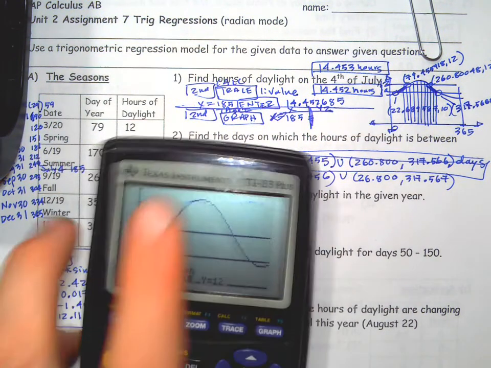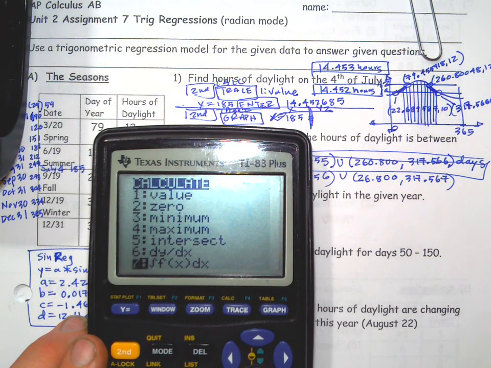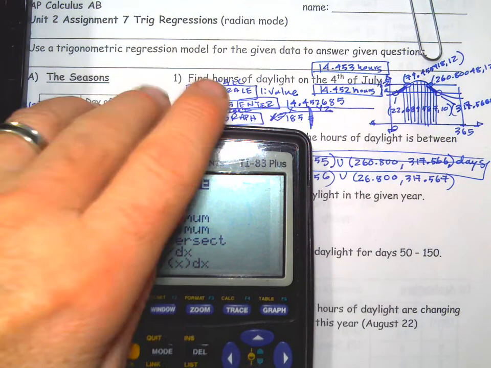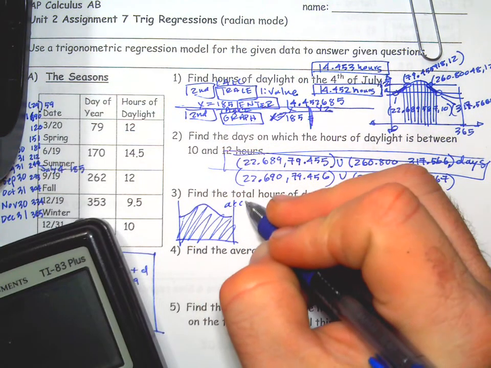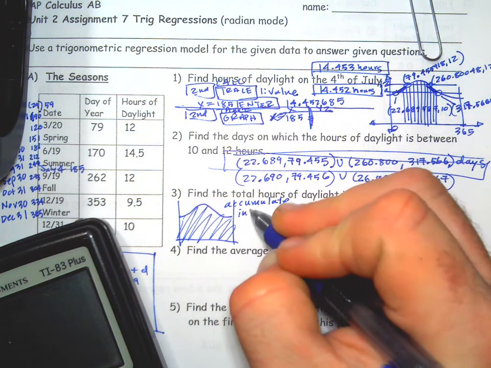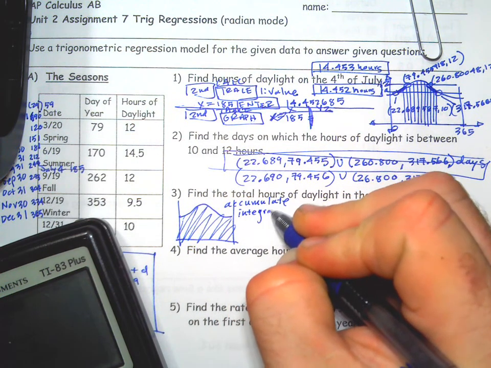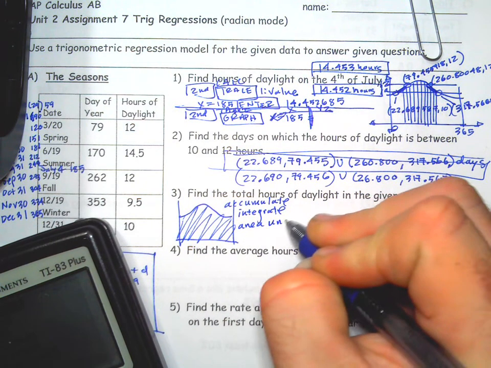Do you guys know how to find the area under that graph? Second, calculate. Number 7, integrate. Now I want you to show me. So we're trying to accumulate all the hours of the year, and that's what integration does. It accumulates. Okay? So it's the area under the curve.